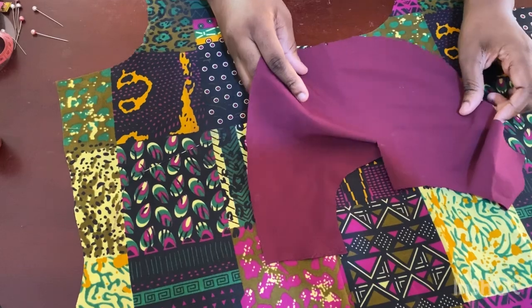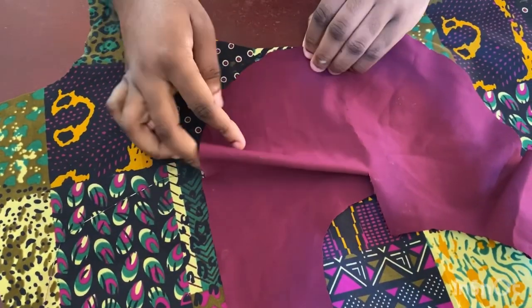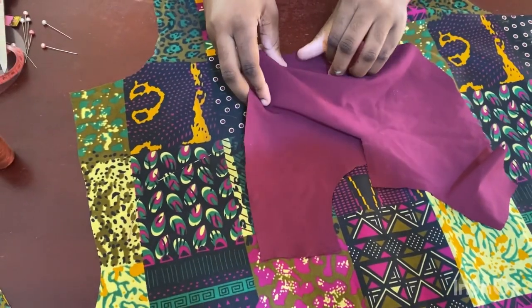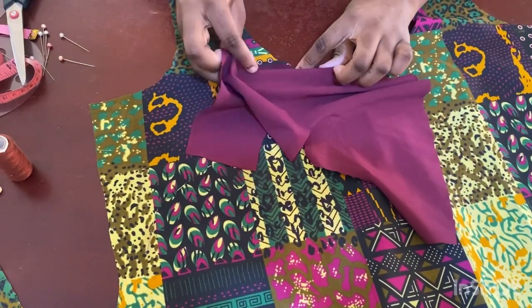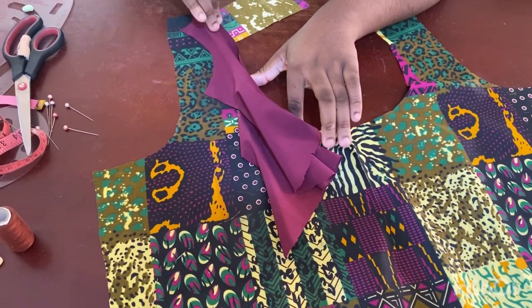And then I'm going to take the notch where it is here. You see the notch here on the two of them. And then I'm going to start sewing. As I'm sewing, I'm pulling it towards this direction, just like that. I'm going to sew until I get to this part of the shoulder, right?